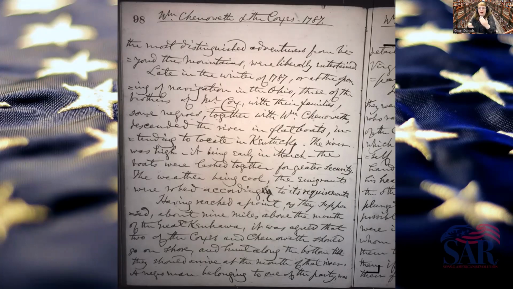So we have things that are tied to the migration, and one of them's coming down a flatboat, which was a huge way that people got into the Ohio and Kentucky areas, of course. And so this totally tracks with what we know about the migration patterns at the time.